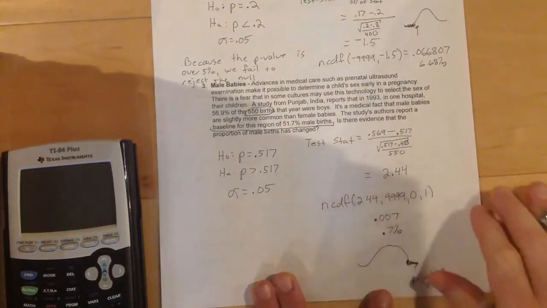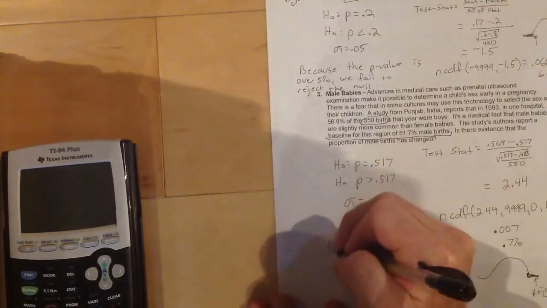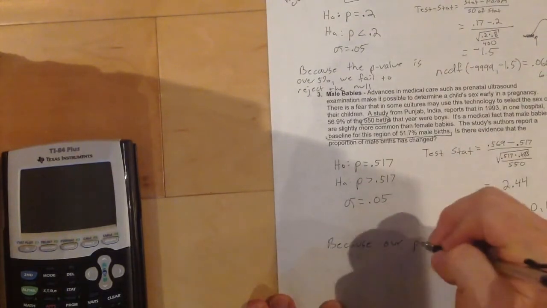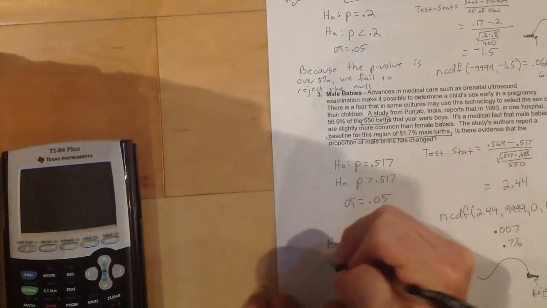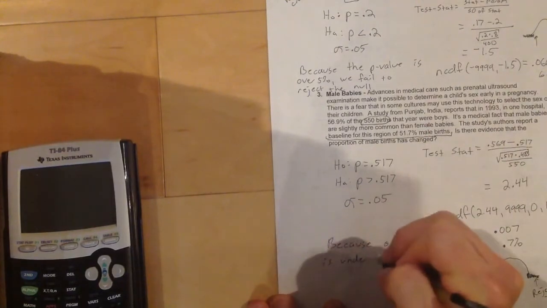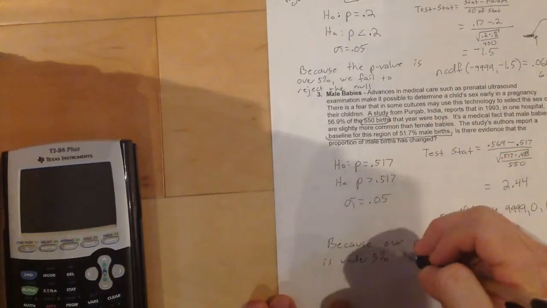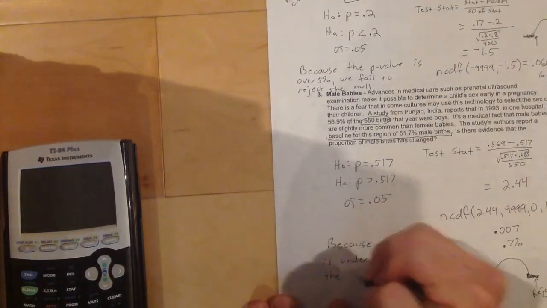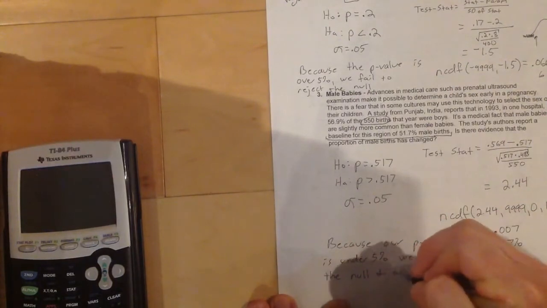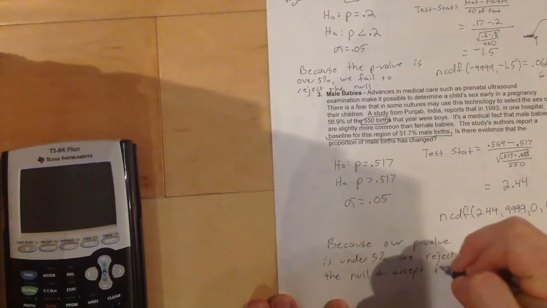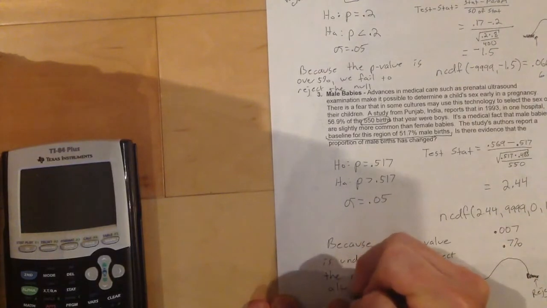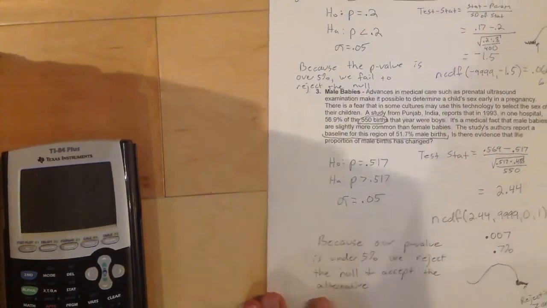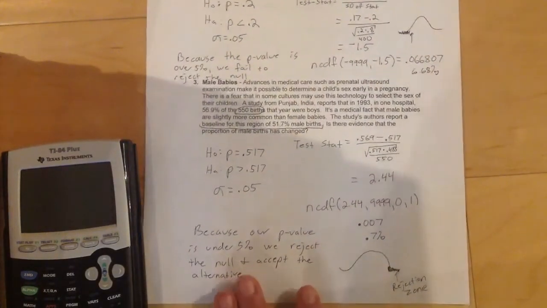So our conclusion is going to be, because our p-value is under 5%, we reject the null and accept the alternative. So it does seem like something's going on here where they're ending up with more male births than otherwise would be expected. Okay?